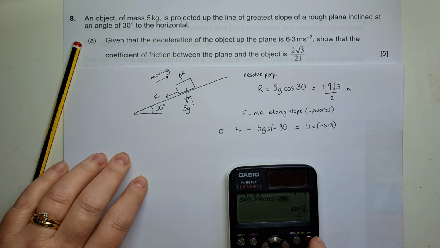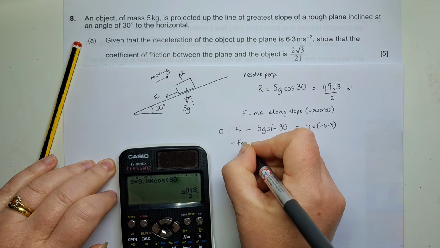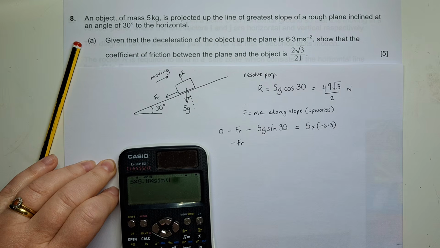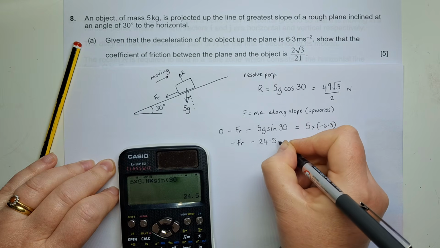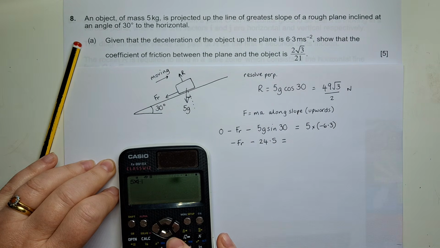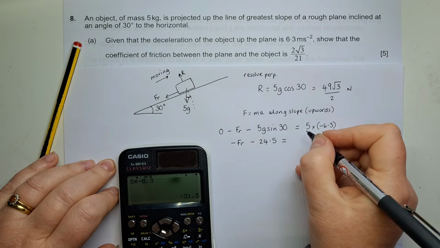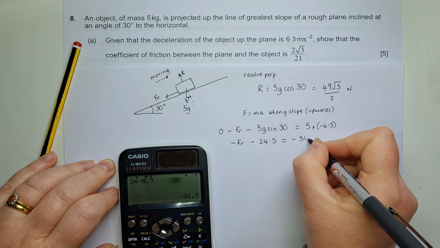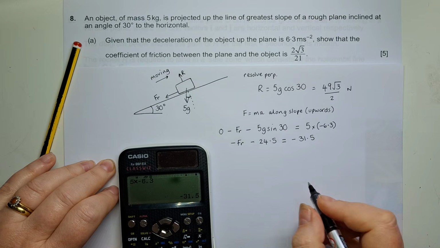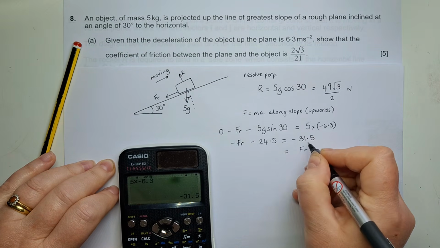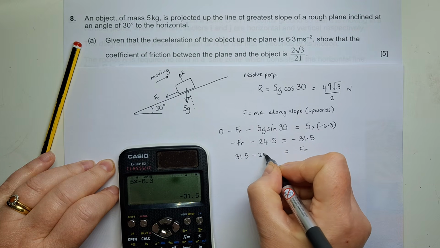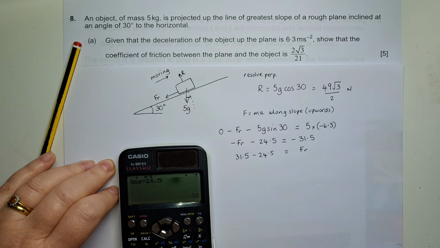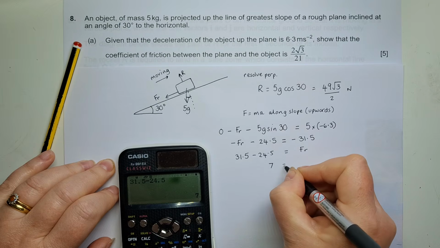So let's just put in a few numbers here. 5 times 9.8 times sine 30 is 49 over 2, which is 24.5. And 5 times negative 6.3 is negative 31.5. And let's just do a little bit of rearranging. Let's take friction over there to make it positive. Let's take this one over here, make that positive. 31.5 minus 24.5, quicker in my head, 7 for friction.